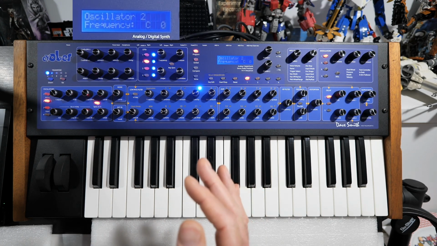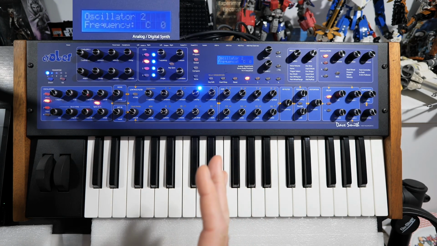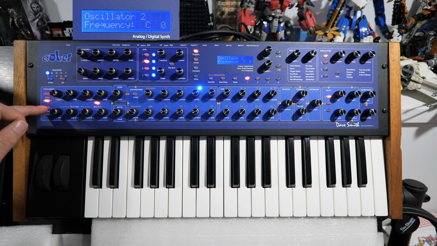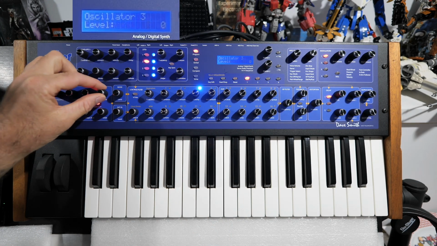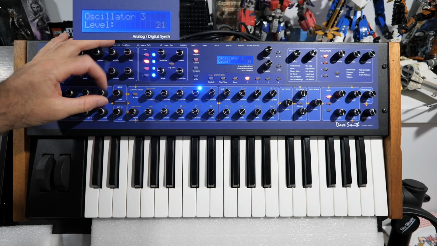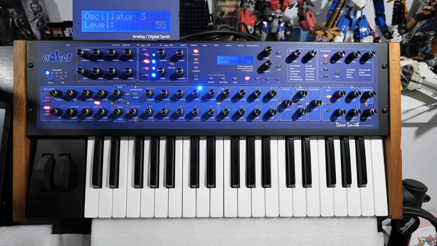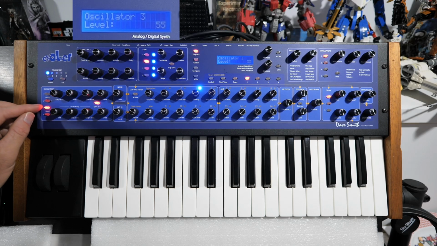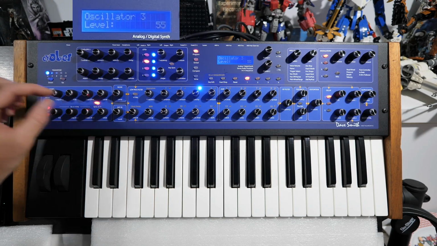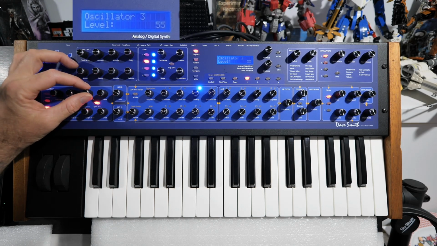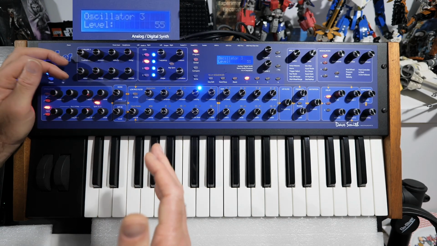Cool. Alright, so let's jump to Oscillator 3 and bring its level up. And what I find I like with the Evolver is when we're getting another oscillator coming up. Let's just go to 55 again, just watching that gain staging as we go through, because we've got more that we can add as we go. Is finding a shape for Oscillator 3 that is sort of different.